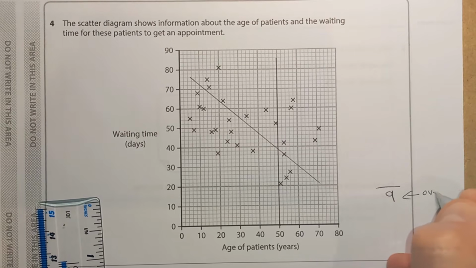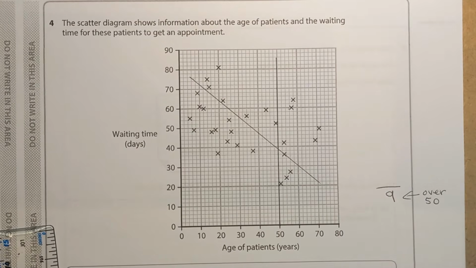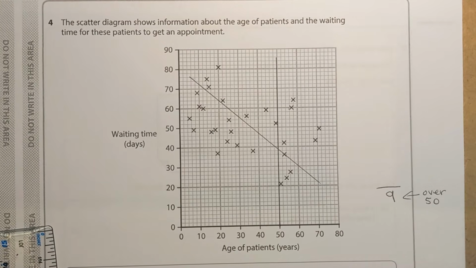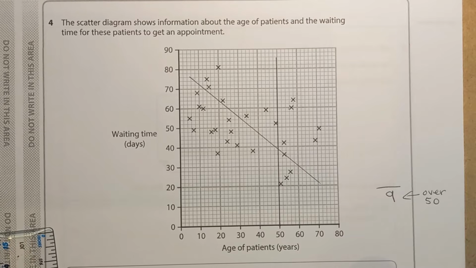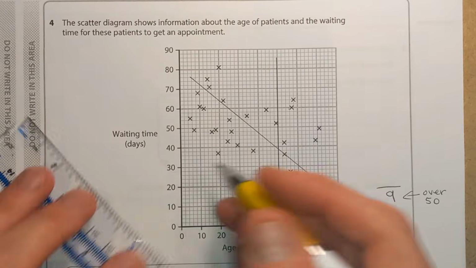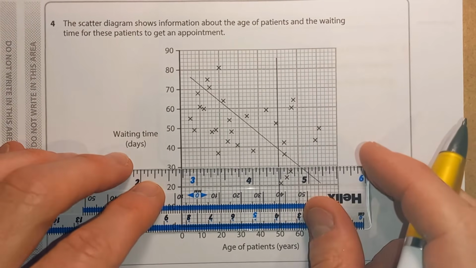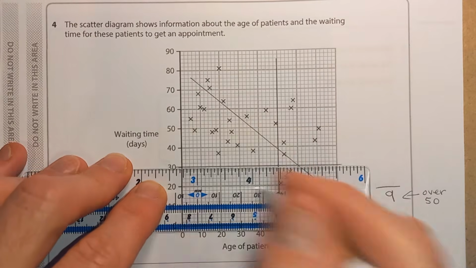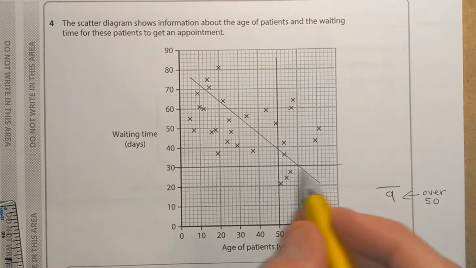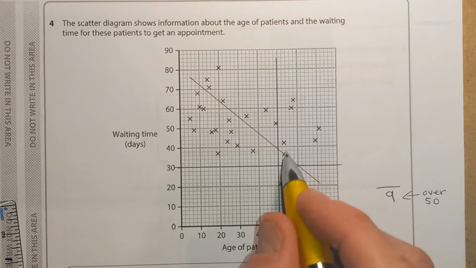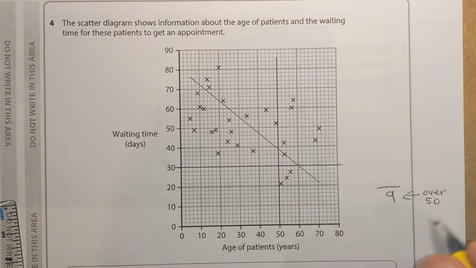So this is over 50. And they wanted the fraction of patients aged over 50 who had a waiting time greater than 30 days. Well, this is our waiting time, 30 days. How many are over 30 days? So it's not these three, it's 1, 2, 3, 4, 5, 6.